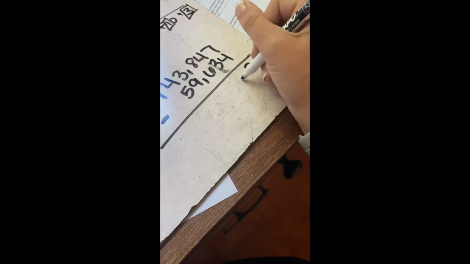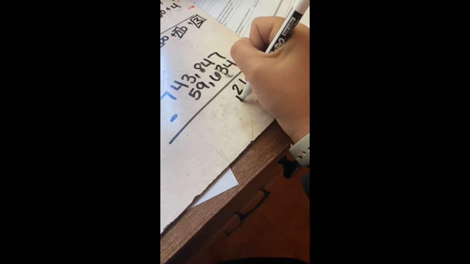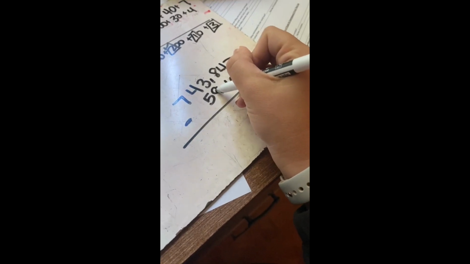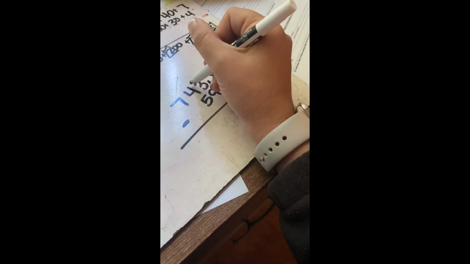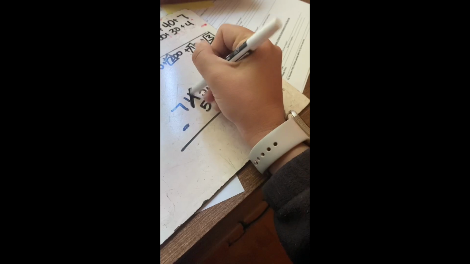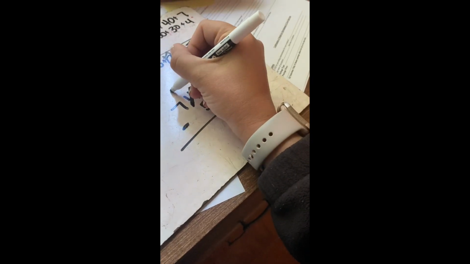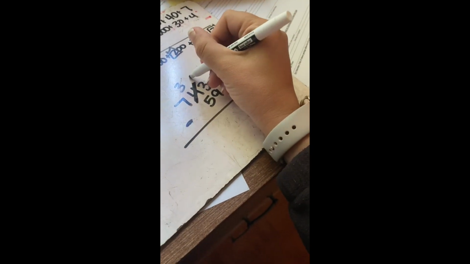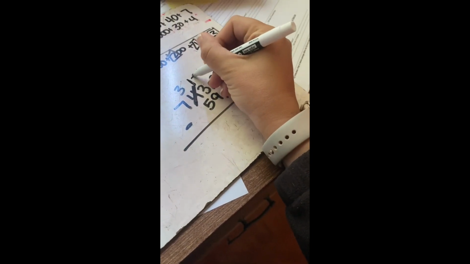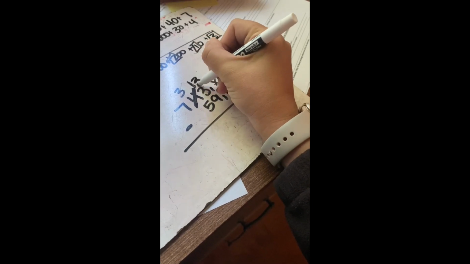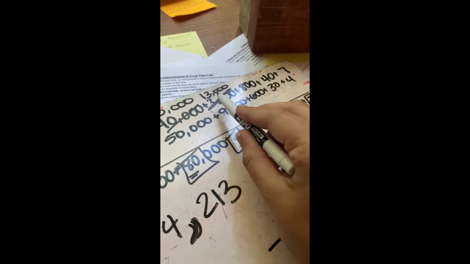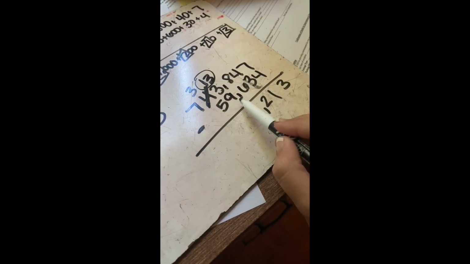4 minus 3 is 1. 8 minus 6 is 2. 3 minus 9, I can't do that. So I go next door to my 10,000s place, and they give me one 10,000, which makes this 3 10,000s, 30,000. If they gave me one 10,000 and I already had 3 1,000s, I now have 13,000 there, which is what we got up there. 13 minus 9 is 4.